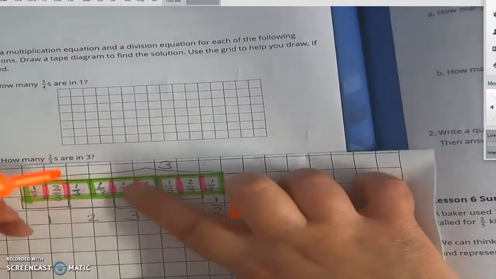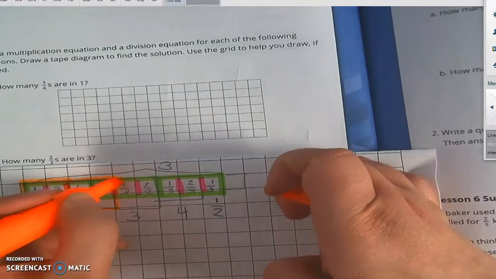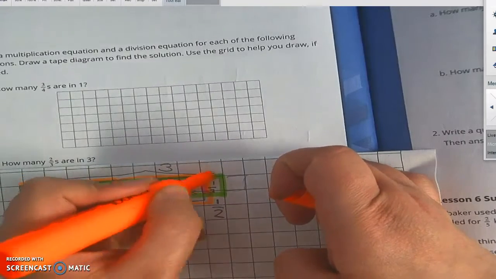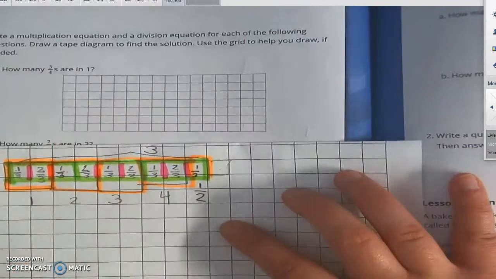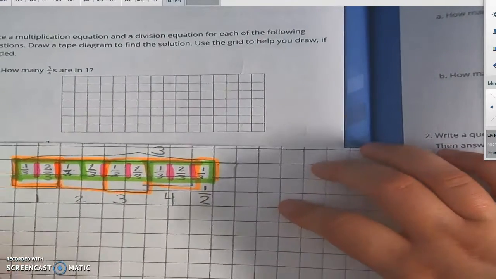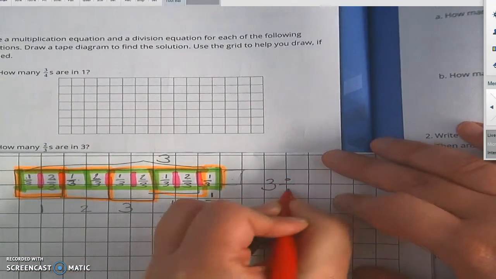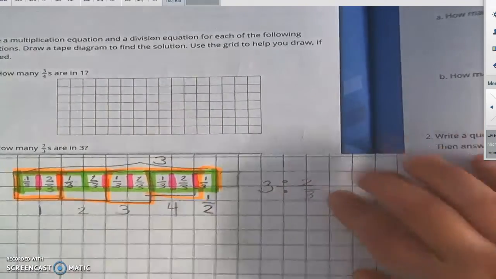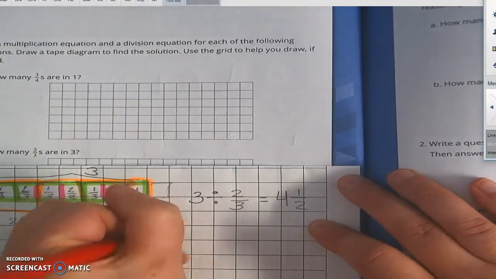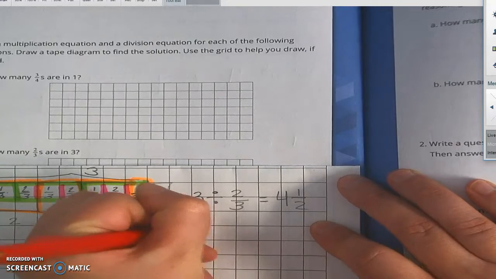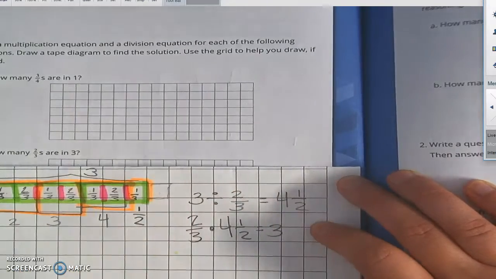I'm actually going to go through with one more color of highlighter. So this is 1 group, 2 groups, 3 groups, 4 groups, and 1/2 of another group. Okay. And then I need a division and a multiplication equation. So for my division, I want 3 divided by 2/3, or 3 split into groups of 2/3, equals 4 1/2. And for multiplication, 2/3 times 4 1/2 of them equals 3.